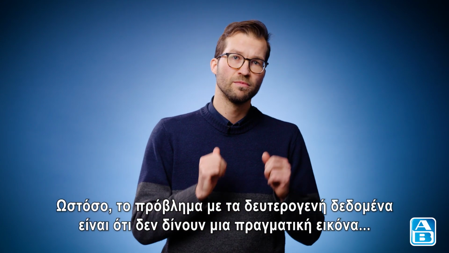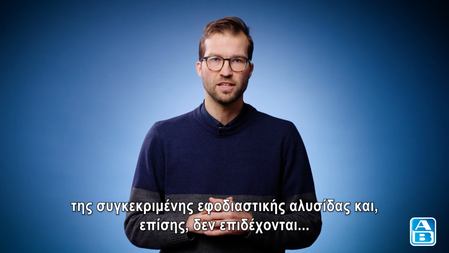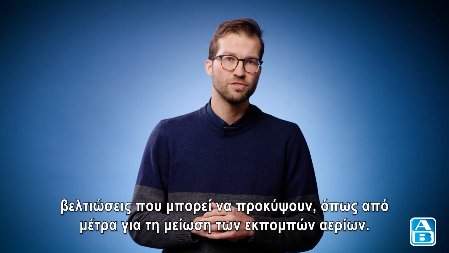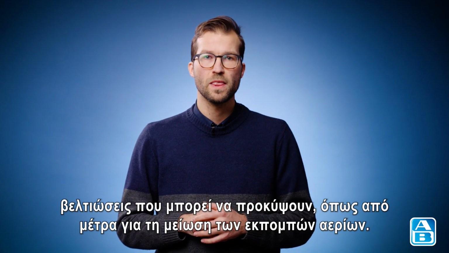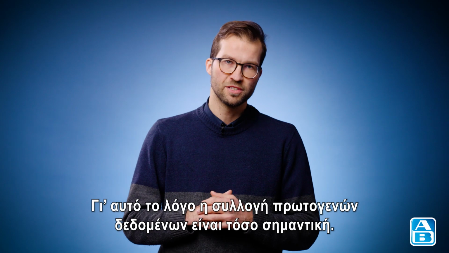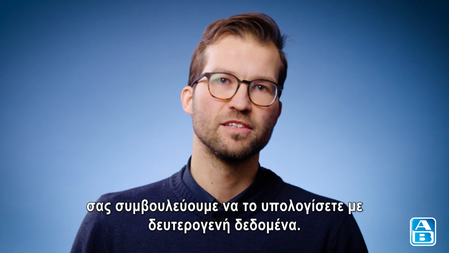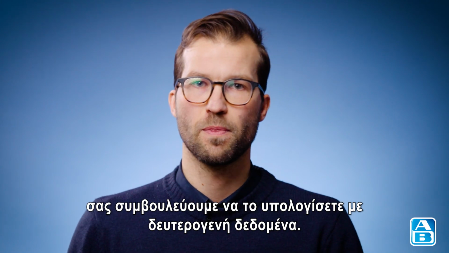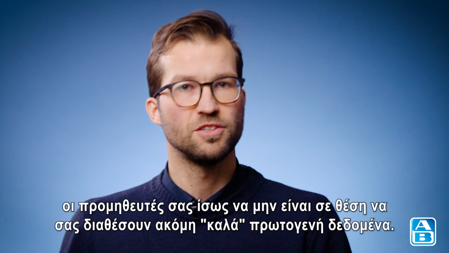The problem, however, with secondary data is that it doesn't paint a real picture of your specific supply chain, and is also not responsive to any improvements you might be making, like measures to reduce emissions. That's why primary data collection is so essential. If it's your first organizational carbon footprint, we advise you to calculate the footprint with secondary data. In many cases, your suppliers may not be able to provide good primary data just yet.